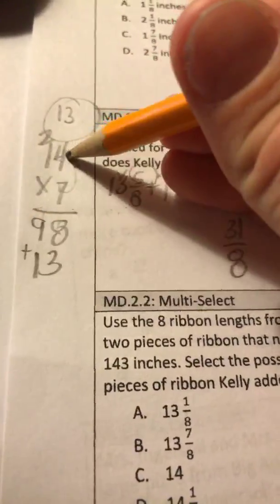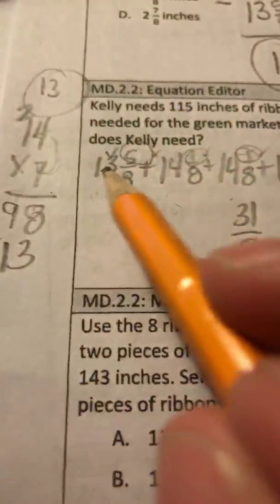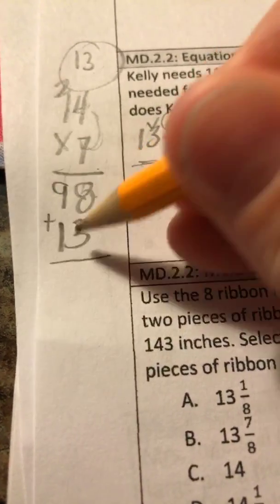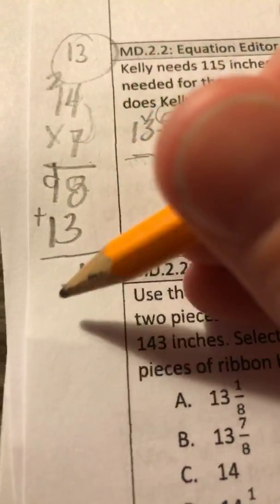So it's easier for me to do 14 times 7 because I know I have the whole number 14 on there 7 times, and then just add that whole number 13. Boom. So 8 plus 3 is 11. 9 plus 1 plus 1.